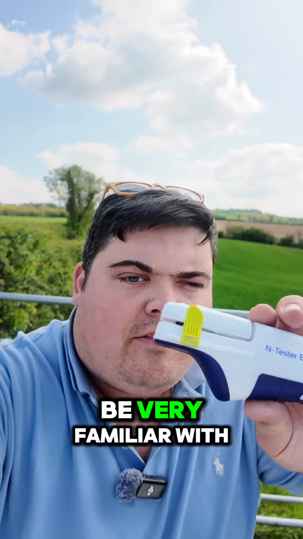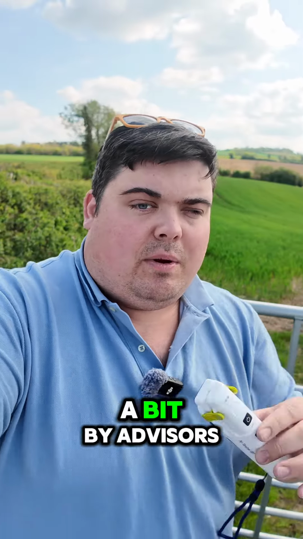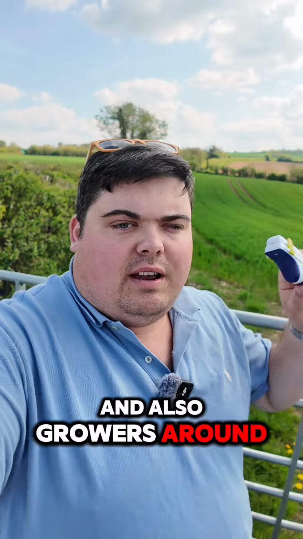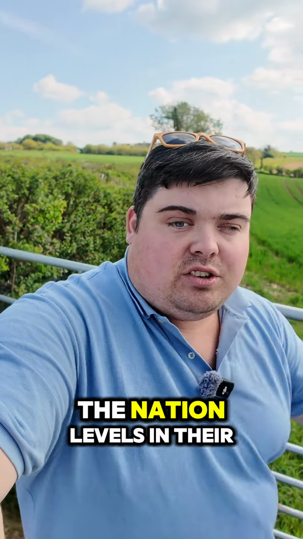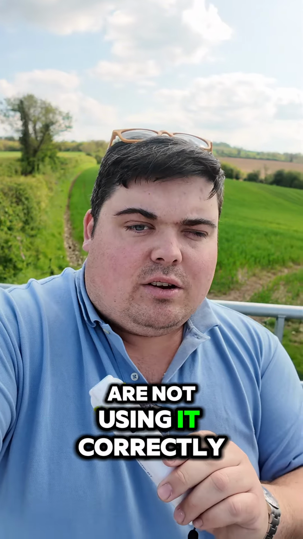Some of you will be very familiar with this tool. It's called the Yara N Tester, and it's used quite a bit by advisors and also growers throughout the growing season to test the nitrogen levels in their growing crops. But some of you are not using it correctly.